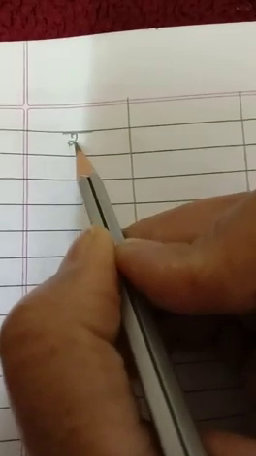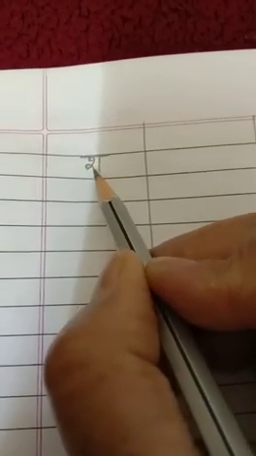See? Curve and one standing line. Sh. What is this letter? Sh. Take a curve and one standing line. Sh.